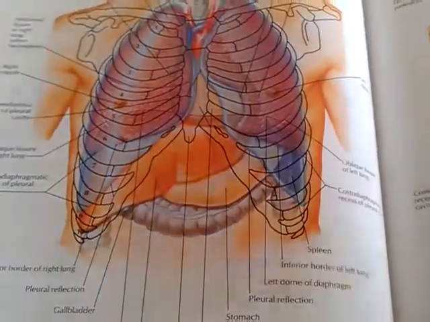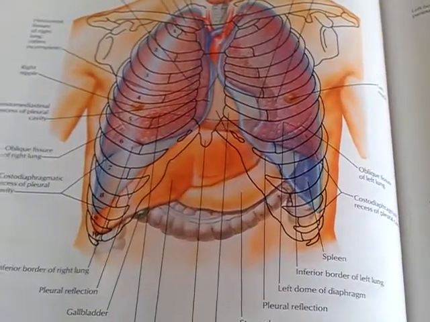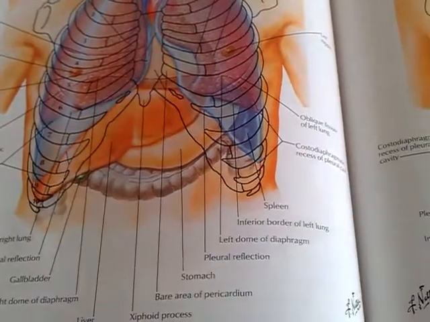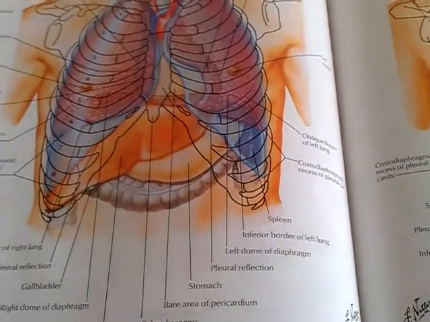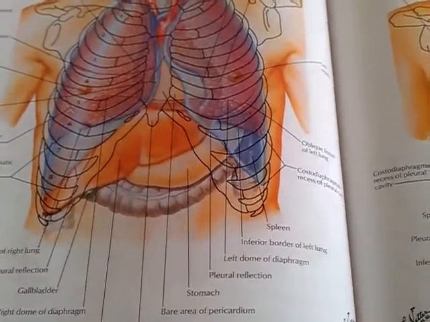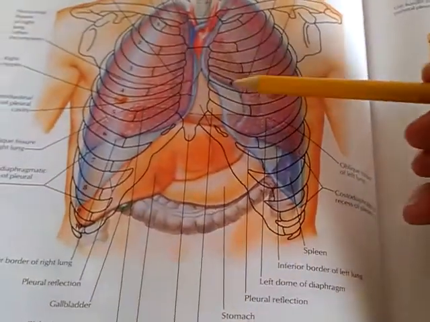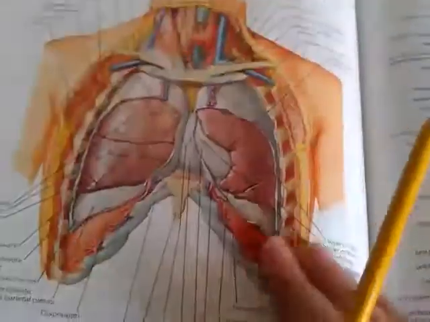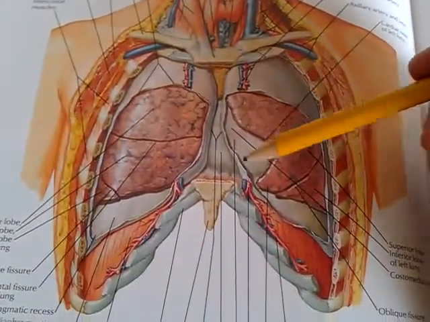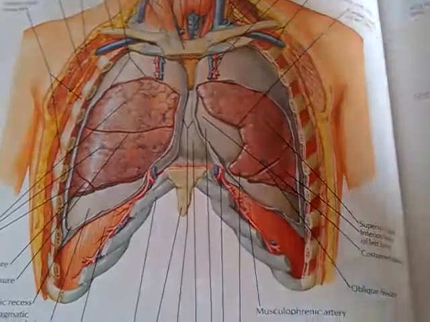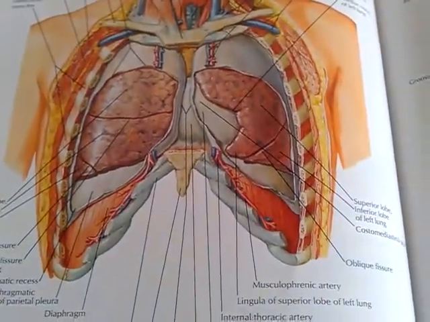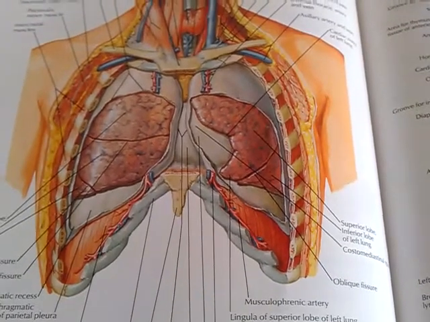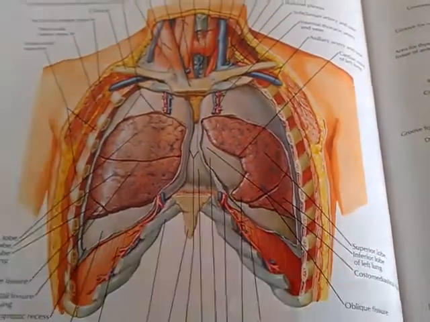And the costal pleura continues anteriorly into the mediastinal pleura to form costomediastinal recess. This one. Here you see costomediastinal recess. The uppermost part of pleura above the apex of lung is named cupula pleurae or cervical pleura, which goes out with it.